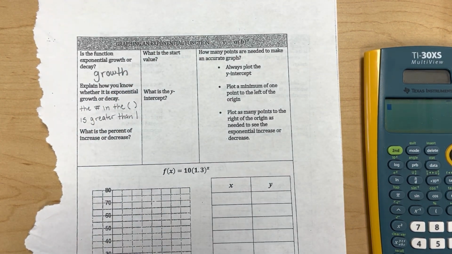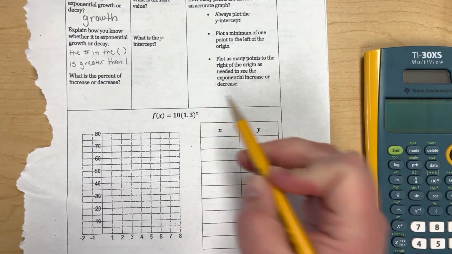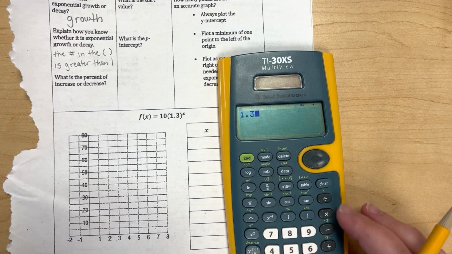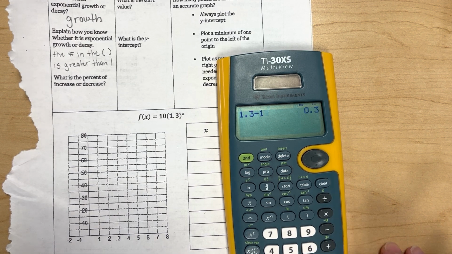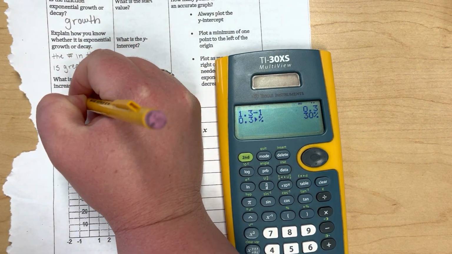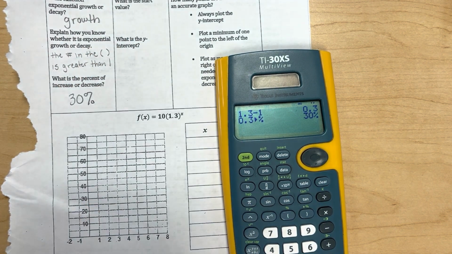The next question it wants us to figure out is what is the percent of increase or decrease? Well, if you think back to last week, if it's a growth, you need to take the number, subtract 1, and change it to a percent. So 1.3 minus 1 is 0.3, which as a percent is 30%. So this is an increase of 30%.